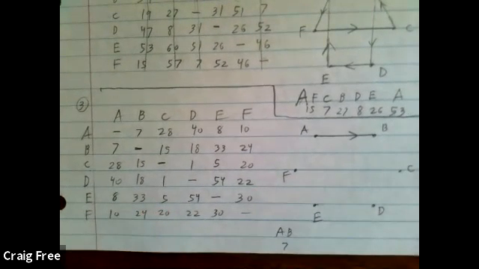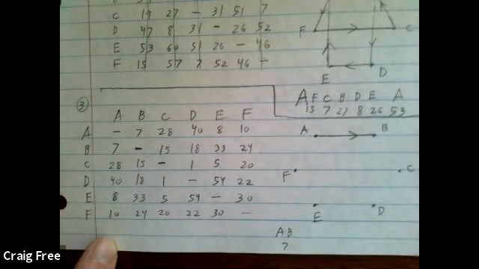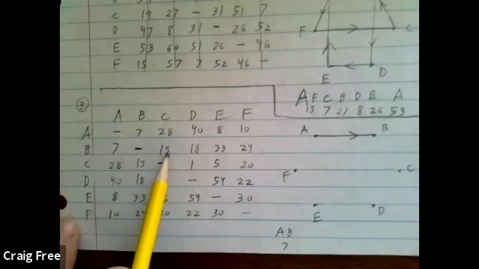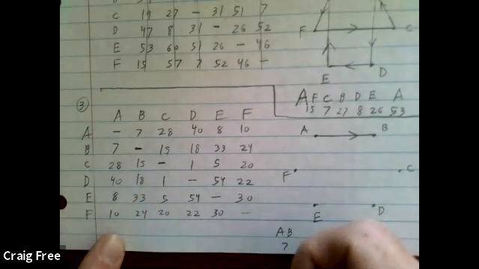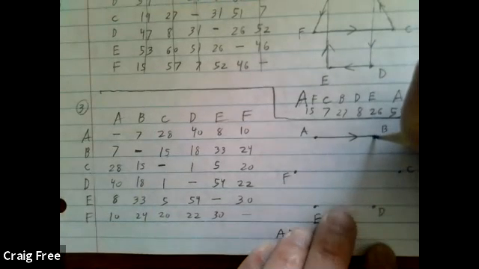All right, now from B, the smallest number is, well, we've already used the 7, and if you want to cross that off, you can. From B, the next smallest number is 15, which is C, so I'll put 15, C, so I'm going to go to C next.